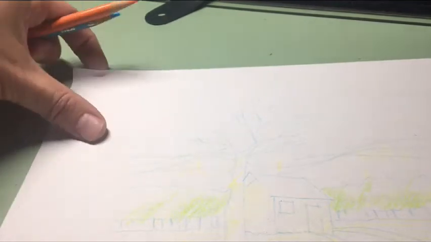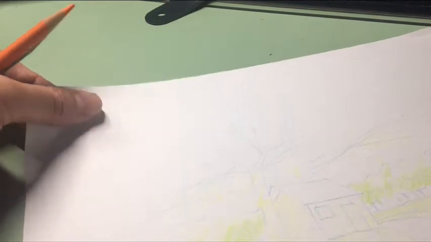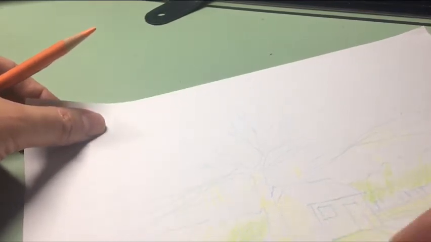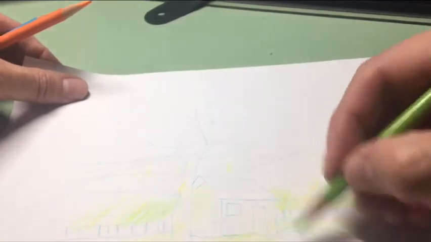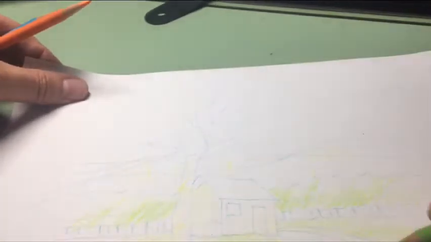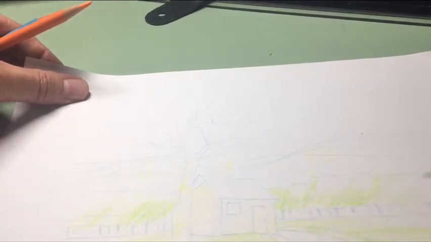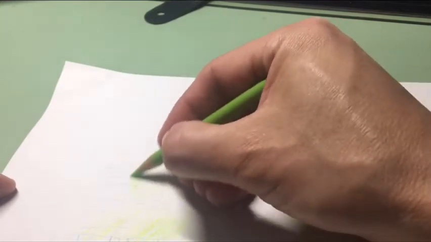Alright, so I'm going to have a little bit of green in my ground plane also. Alright. So that kind of gets built up here. And then maybe just toss a little bit in the sky in a couple places. Again, we're just starting to build up the background tone, so be careful not to get too dark.